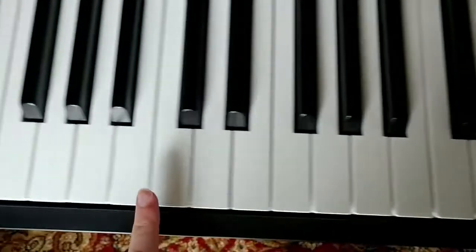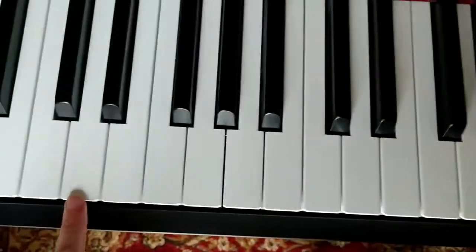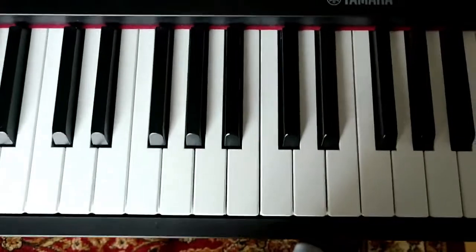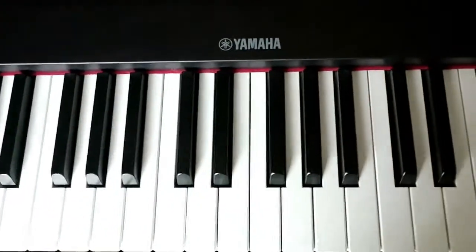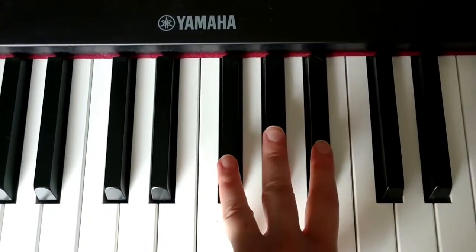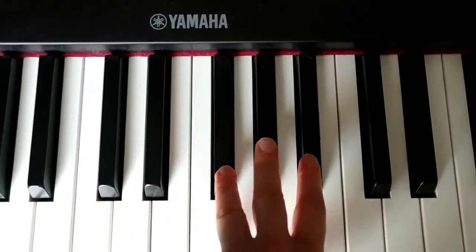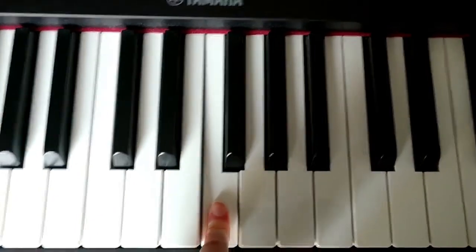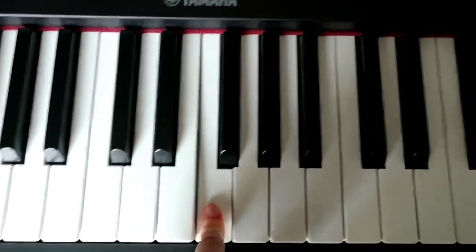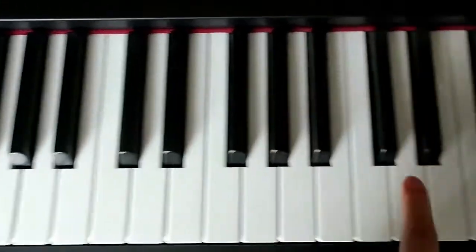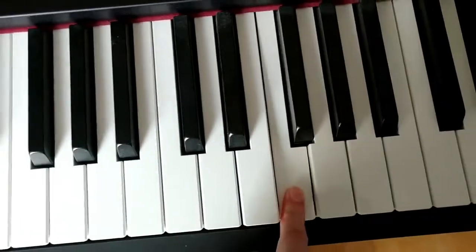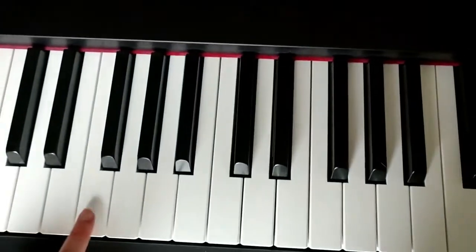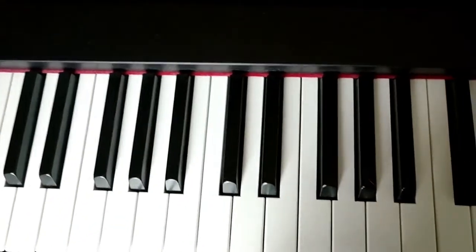Or very low. That's E. Now, if we go to the set of our 3 black keys, wherever we see 3 black keys, the first white key is F. That is our F.